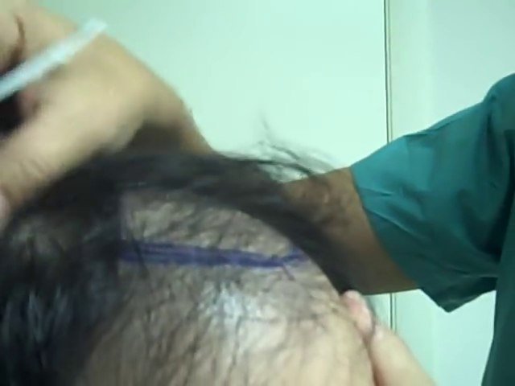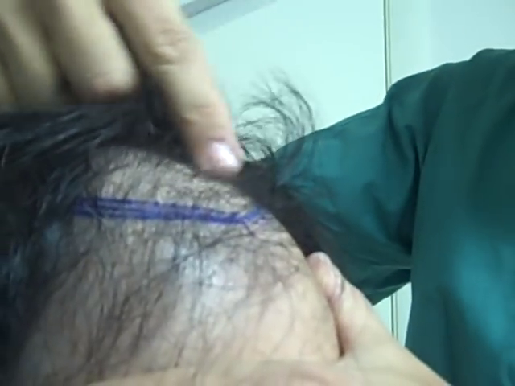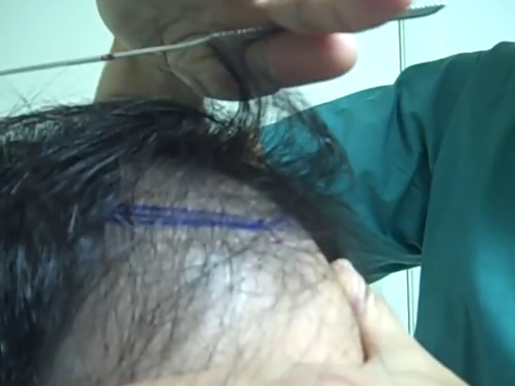You can see that up here, where we're going to work on this patient, the line that I've marked out. He's had his prior work, and you can see it gives the appearance of density. You can see the spaces where we're going to be working. It's very important to have forward angulation of the hairs.